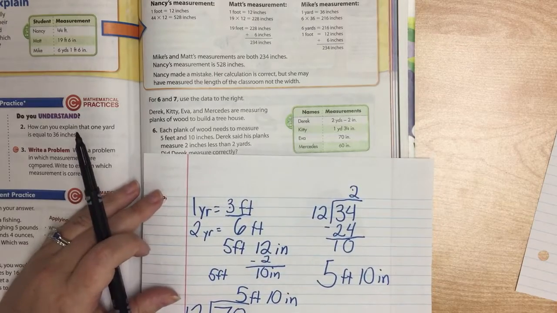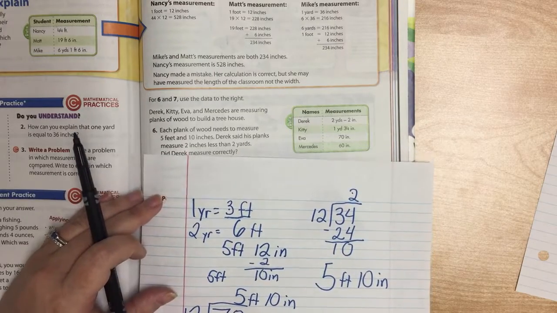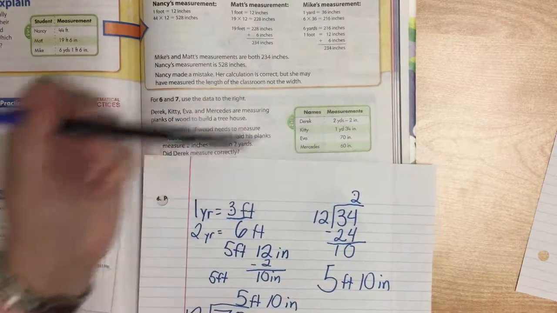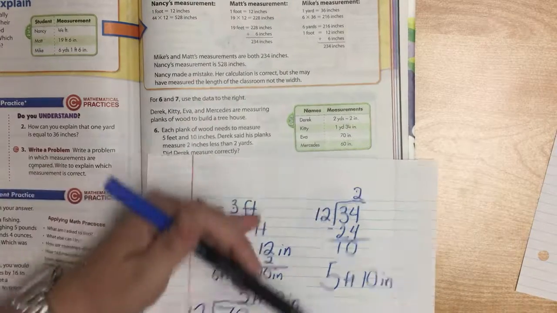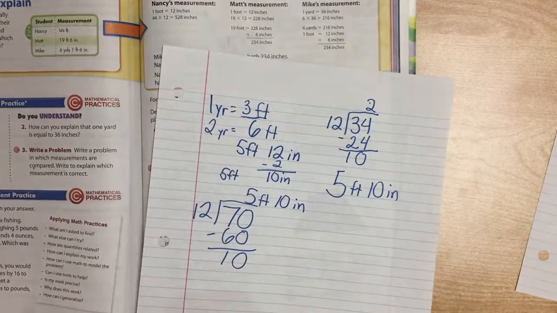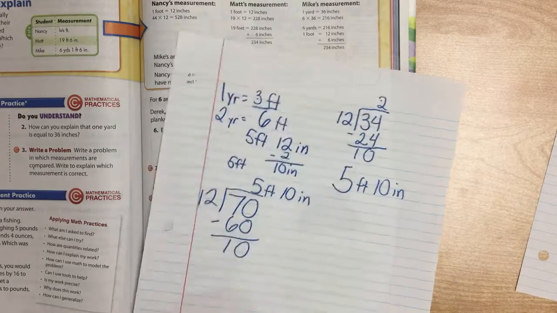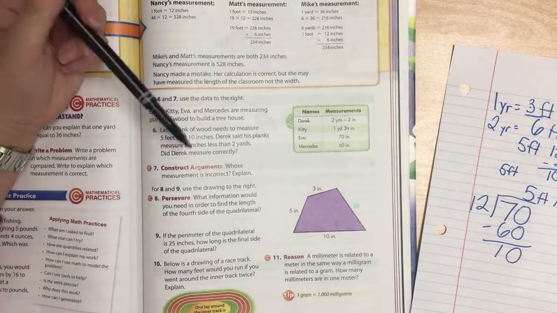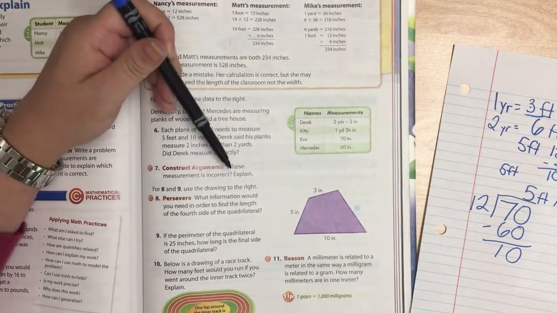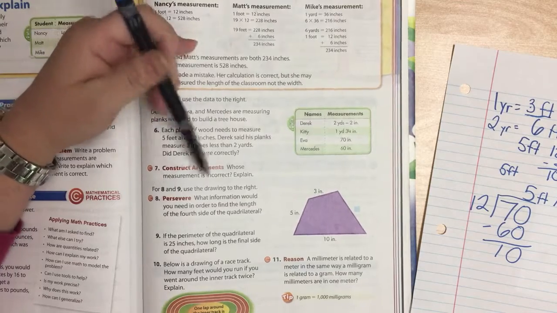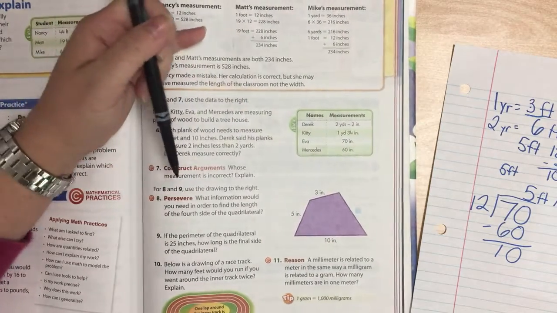Mercedes, do I even need to do the math? Nope, she got it all wrong. She is off by 10 inches. She's only got 5 feet. Whose measurement was incorrect? We said Mercedes was wrong.